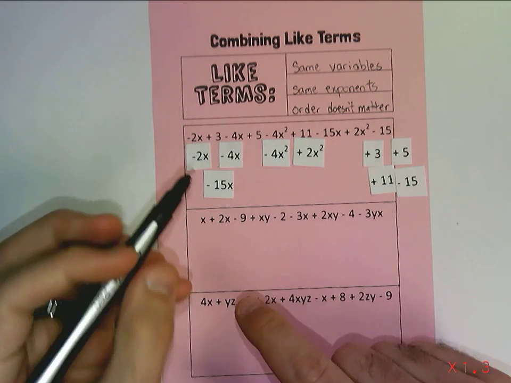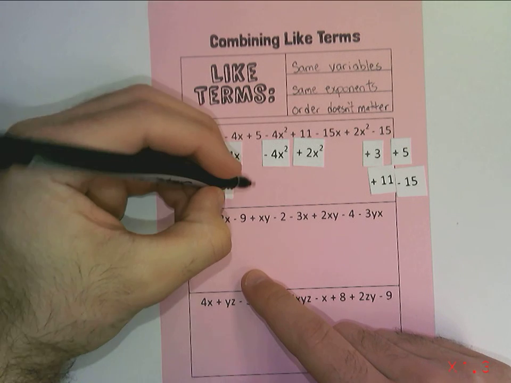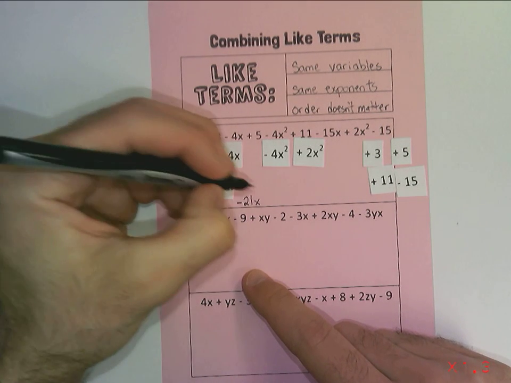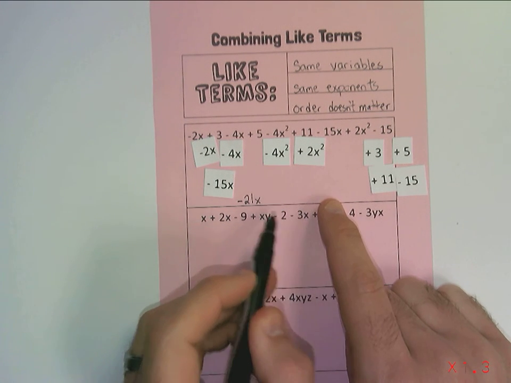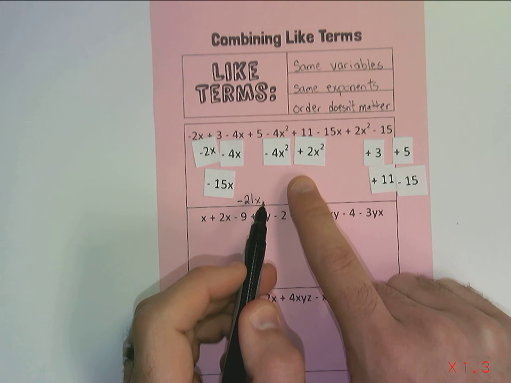So all in all here, I have negative 21 x's. So I'm just going to write that down. And I'm not going to put a sign here yet for the next group of problems because I don't know if it's going to be positive or negative.